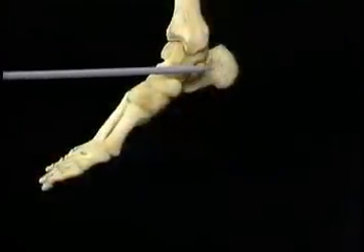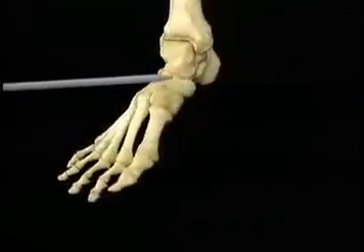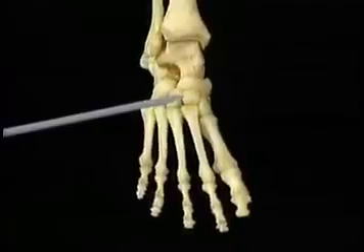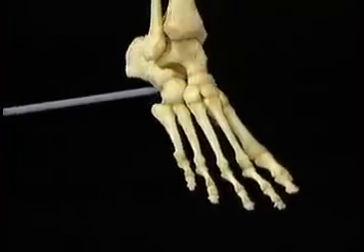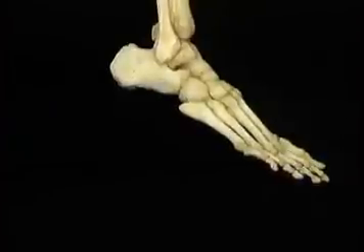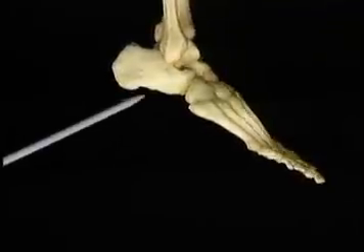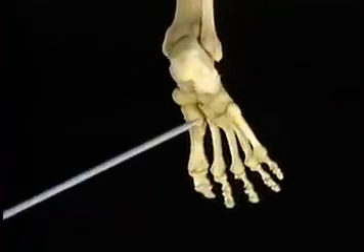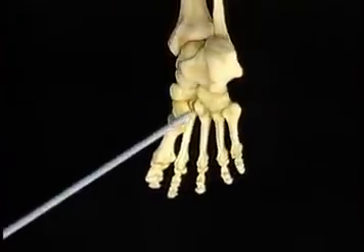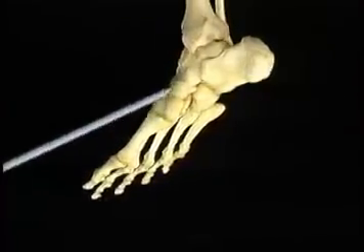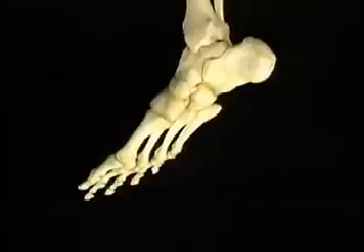Here's the calcaneus, the talus, the navicular, the cuneiforms, first, second, and third, and the cuboid. Let's see the same bones again from beneath. The calcaneus, the cuboid, the cuneiforms, the navicular, and the talus again.